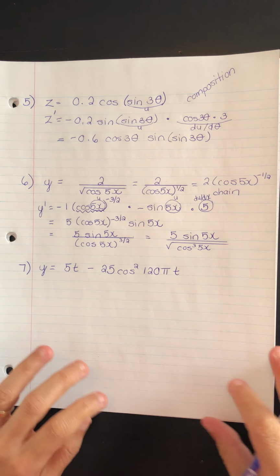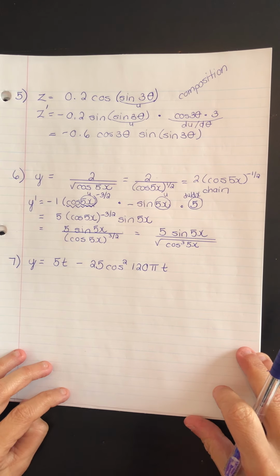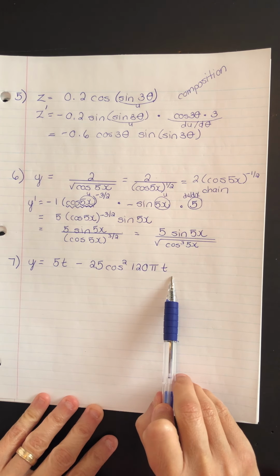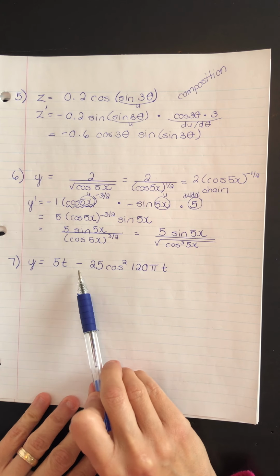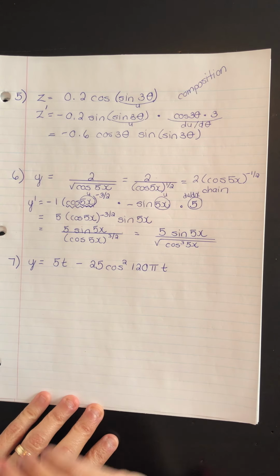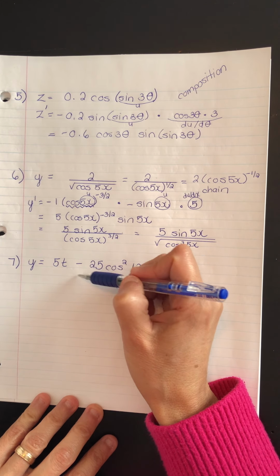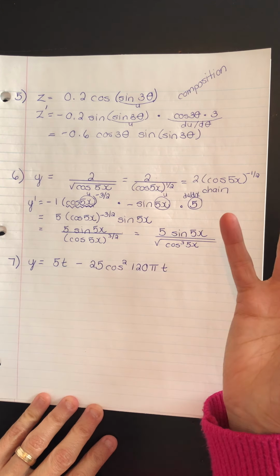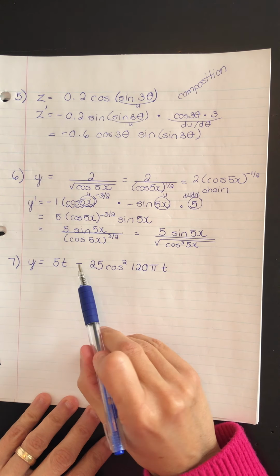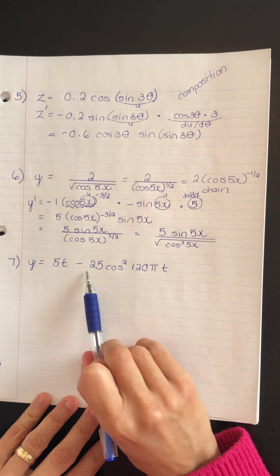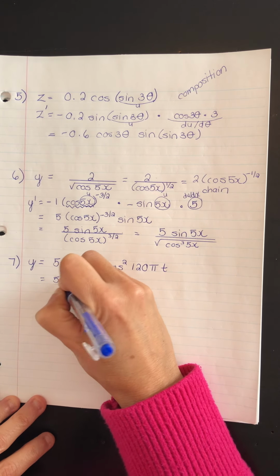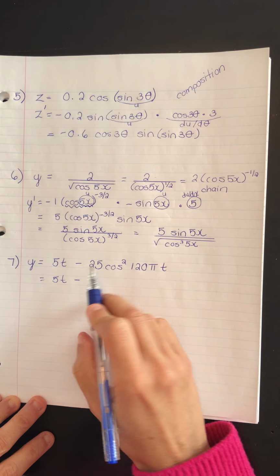Let's do one more for now, and then it'll be time for you to practice some, okay? Okay, so we're going to try this question. 5t minus 25 cos squared of 120 pi t. Now, 2 different terms. So all we do is take the derivative of the first term, and then from it we subtract the derivative of the second term. But before we begin, we should rewrite this.